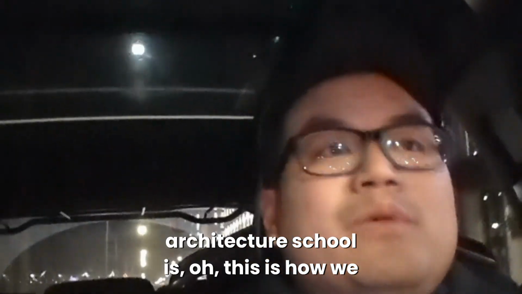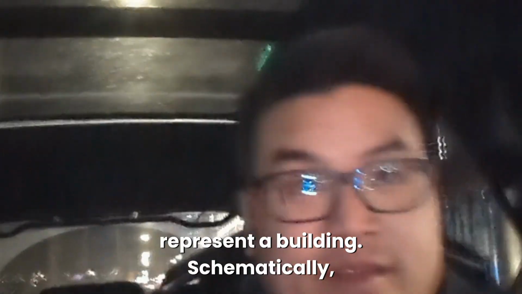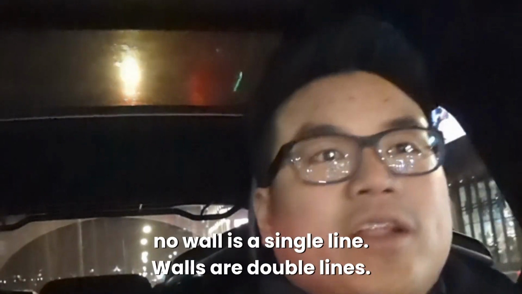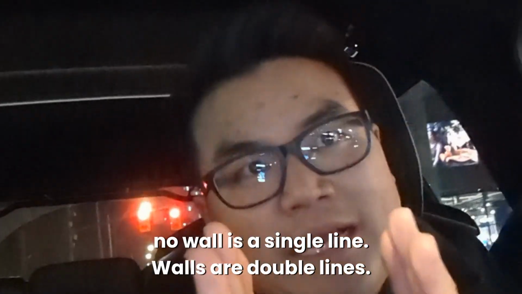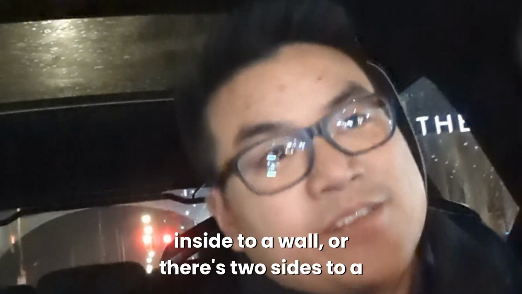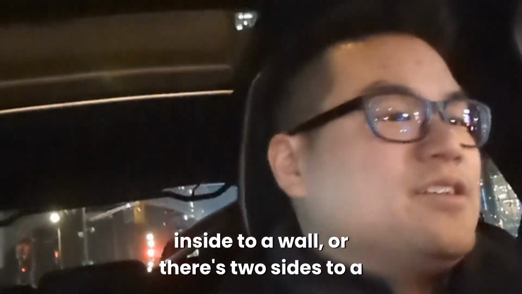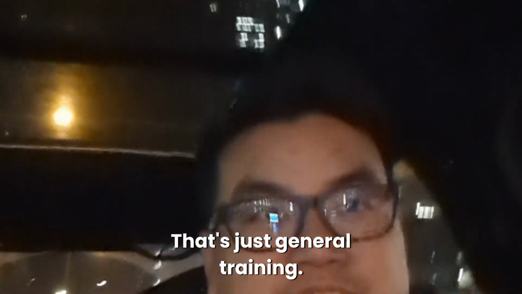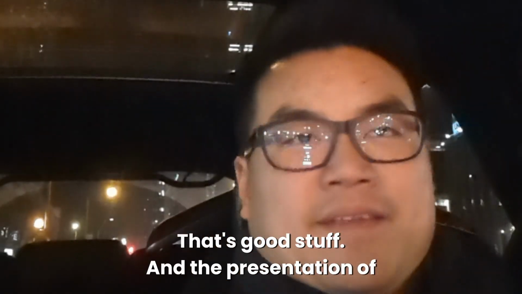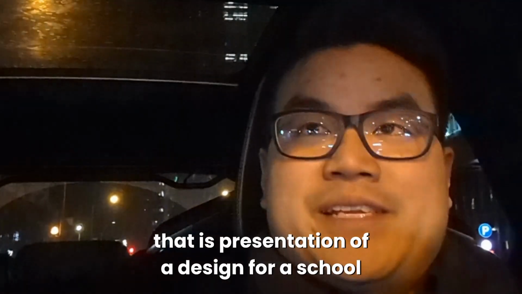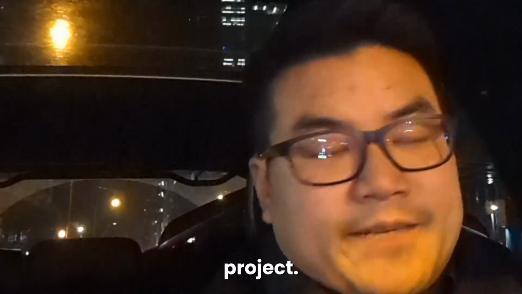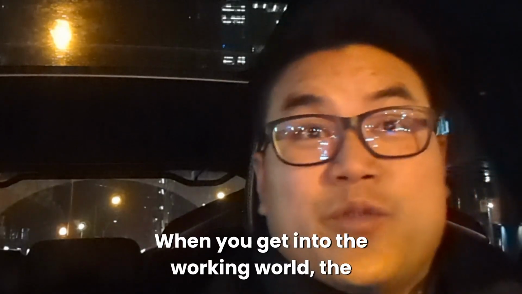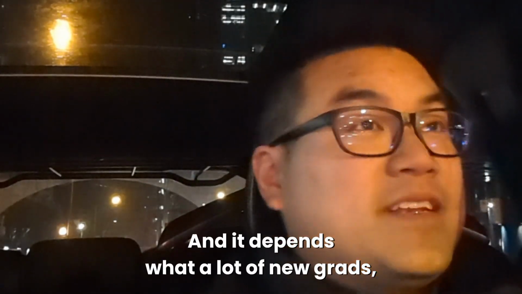What you learn in architecture school is, oh, this is how we represent a building schematically, or no wall is a single line. Walls are double lines. There's a thickness, there's an outside and inside to a wall, or there's two sides to a wall. We get all that. That's just general training. That's good stuff. And the presentation of that is presentation of a design for a school project. When you get into the working world, the drawing is not just the drawing. The drawing is conveying an intent, and it depends.